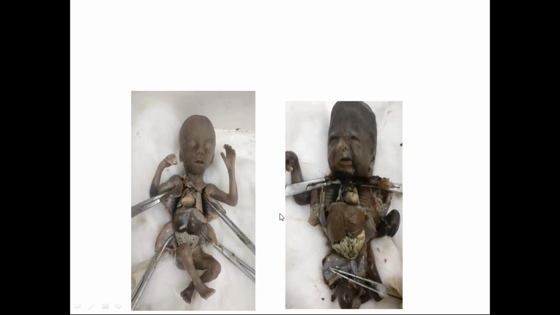Now look at this. These we get from fetal autopsies. I had shown you some pictures before. If we try to see this picture, what do we see? Look at this. These are the lungs in the thoracic cavity, the diaphragm. This part you see is the liver, the umbilical cord, the heart. The thin structures out here are the lungs.